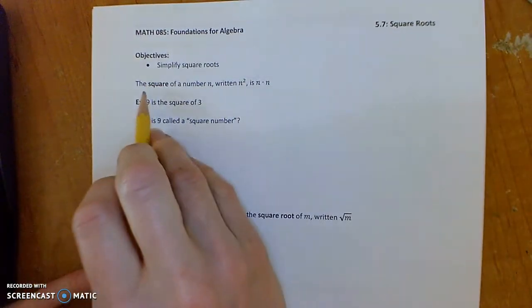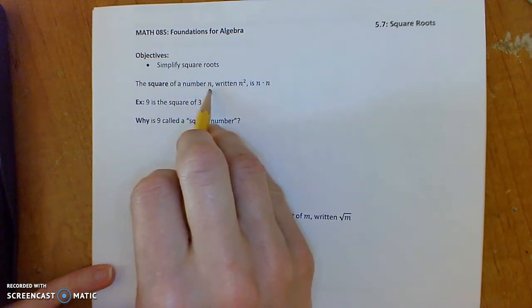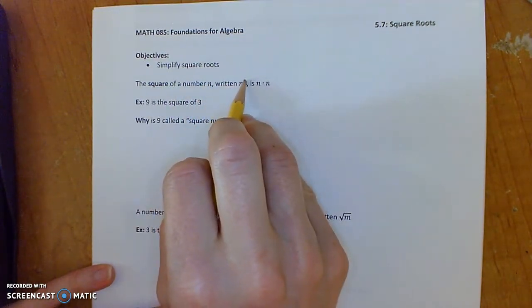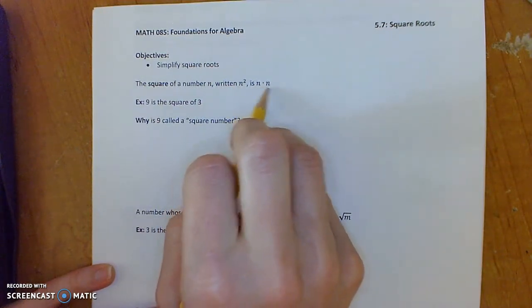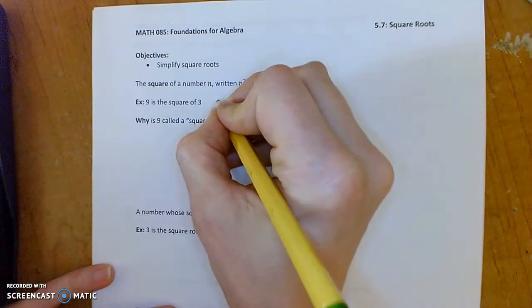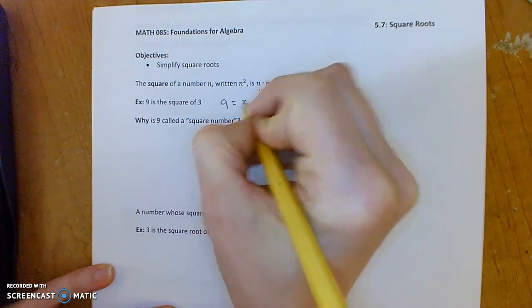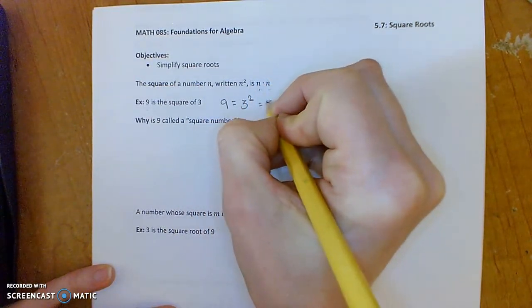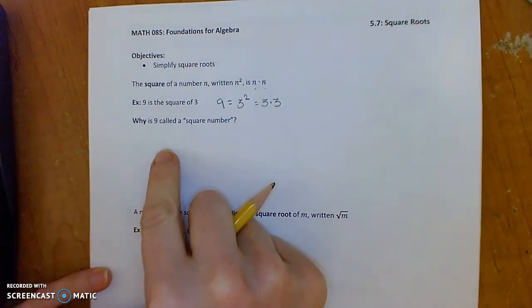So first we should recognize what a square of a number is. The square of a number n, written n with the power 2, really just means n times itself, like with two factors. So for example, 9 is the square of 3 because 9 is equal to 3 squared, which is really 3 times 3. Right? So why is 9 called a square number?